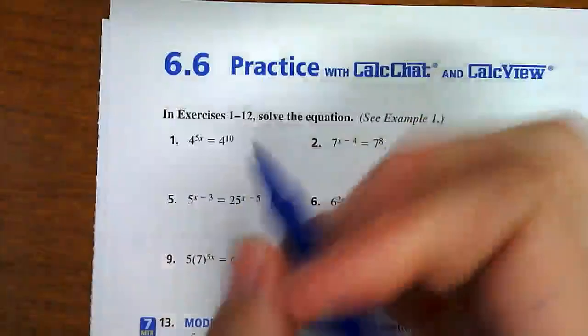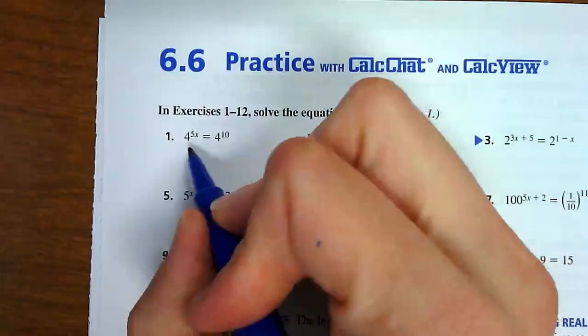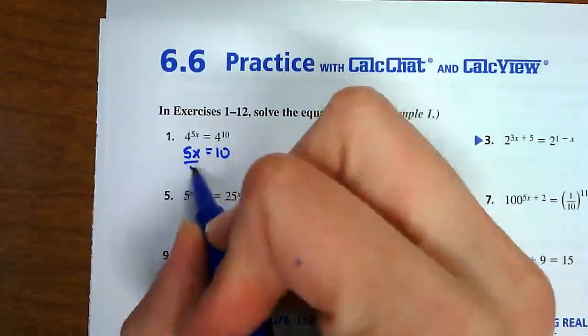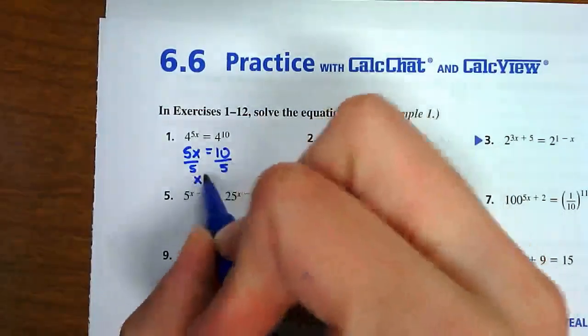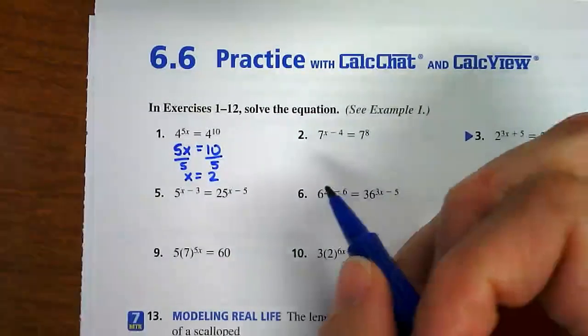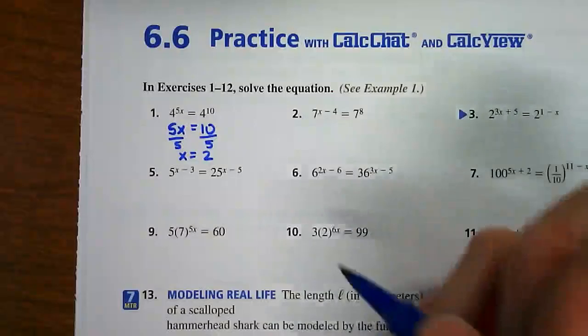All right, for number 1, we have like bases. So when we have like bases, we can just set the exponents equal to each other and then solve for x. Since this is an exponential equation, we don't have to check for extraneous solutions. So x equals 2 is it.